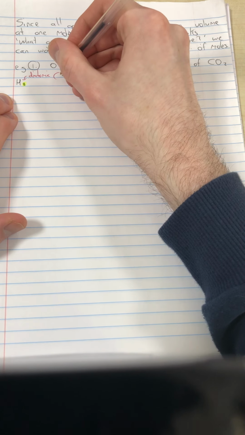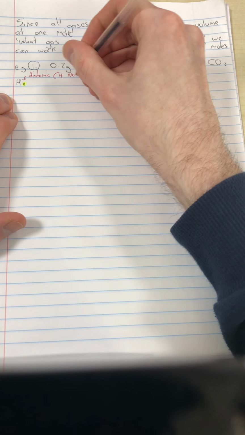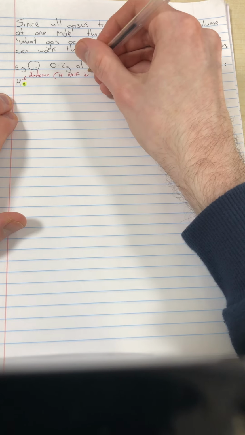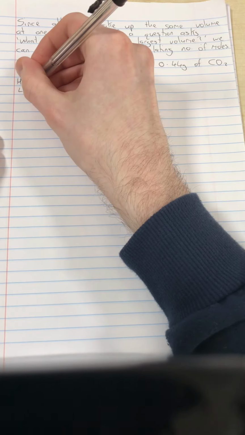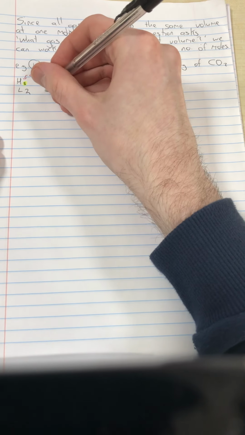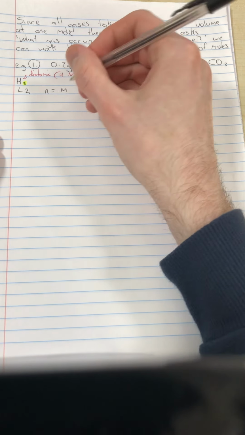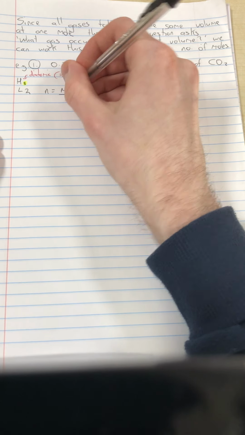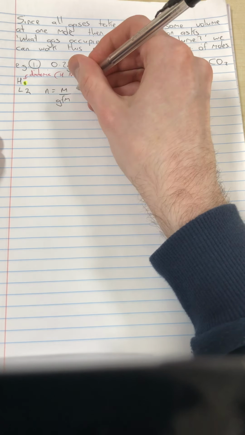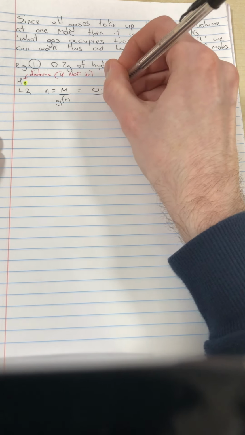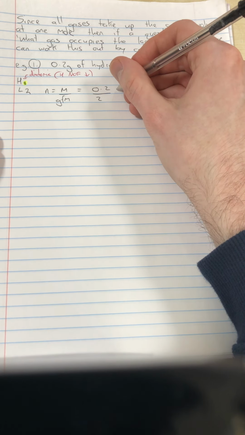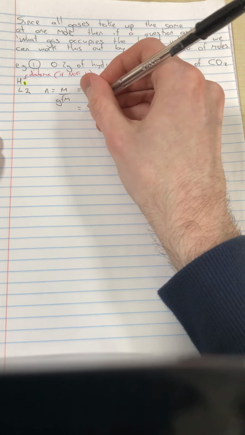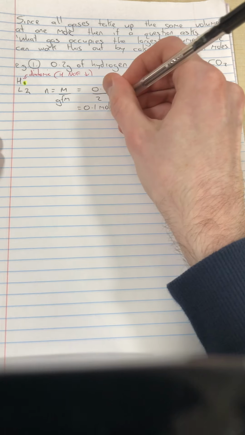Okay, and remember to work out your diatomics from that 5 is H naught down. Okay, so obviously we could work out the GFM of that as being 2, and if we plug that in, we've been given a mass, so we use m over GFM, so that's 0.2 divided by 2, nice and easy, that is 0.1 moles.